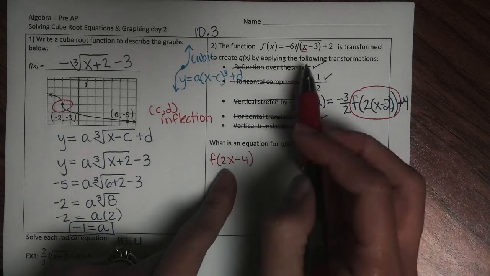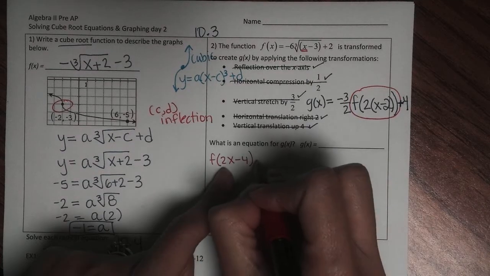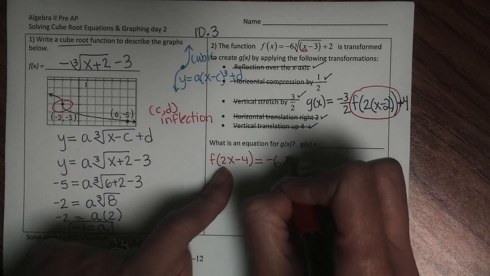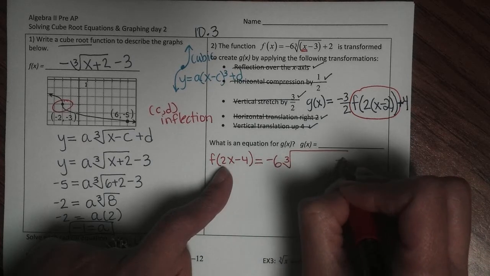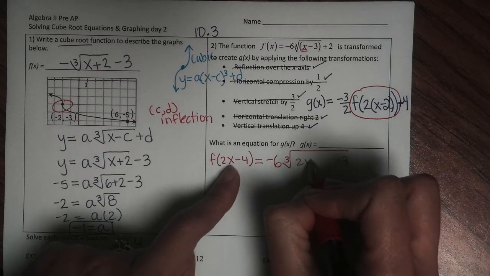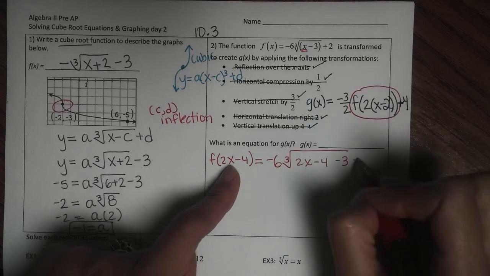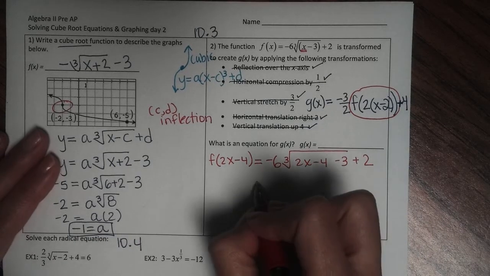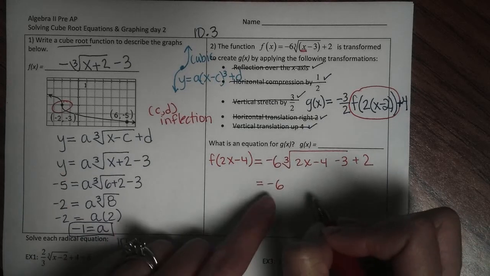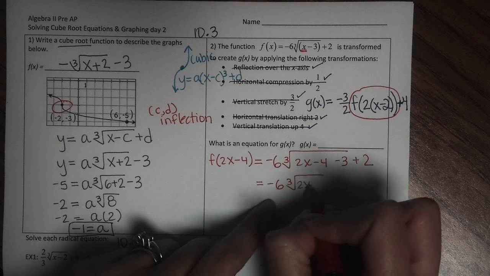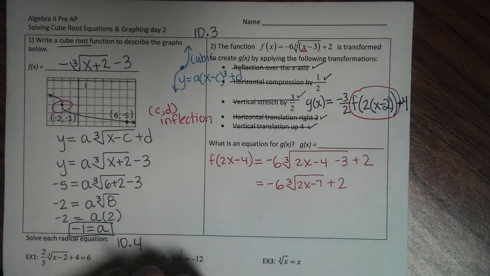Let's take this 2x minus 4 and plug it in for x in the f function. So this is going to equal negative 6 cube root of x minus 3 plus 2, but instead of putting x, you're going to replace x with this 2x minus 4. So 2x minus 4, and then minus 3, plus 2. Let's simplify what f of 2x minus 4 is by combining anything we can. It's going to be negative 6 cube root of 2x minus 7, plus 2.